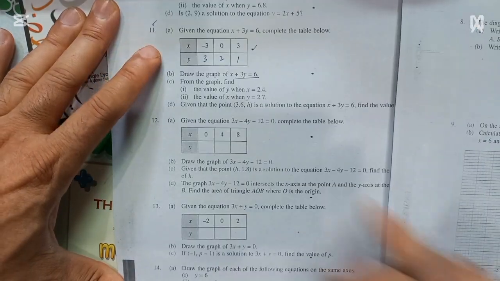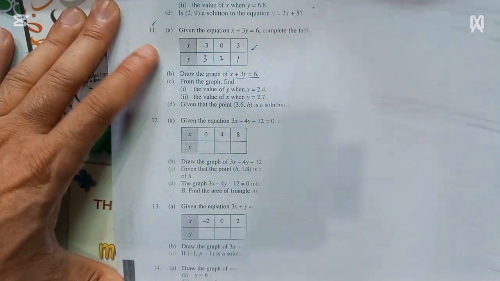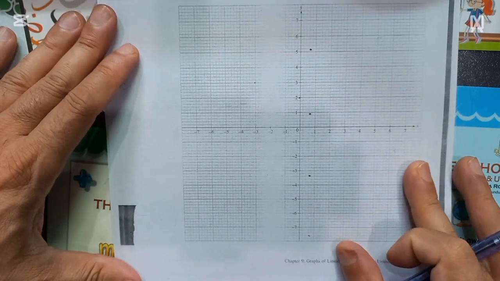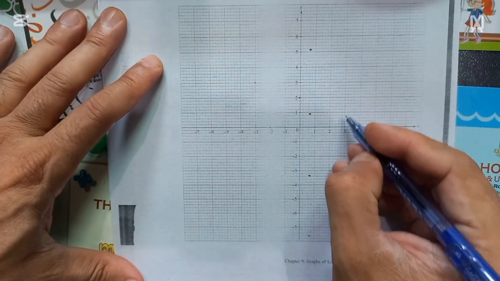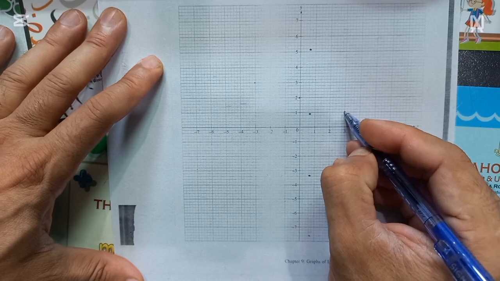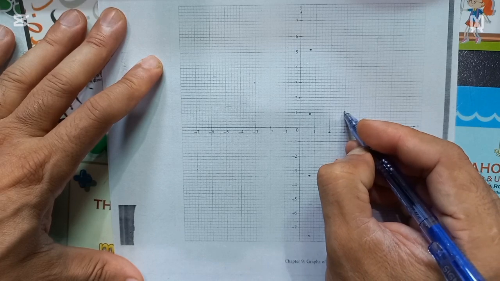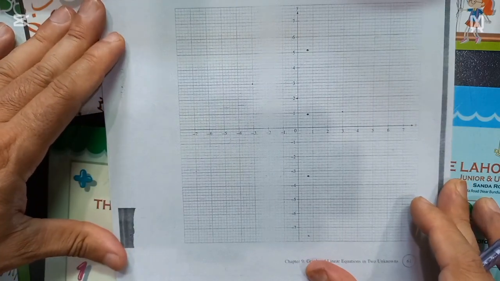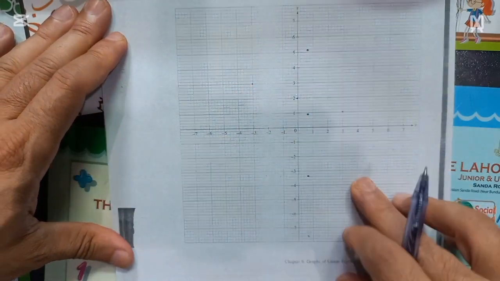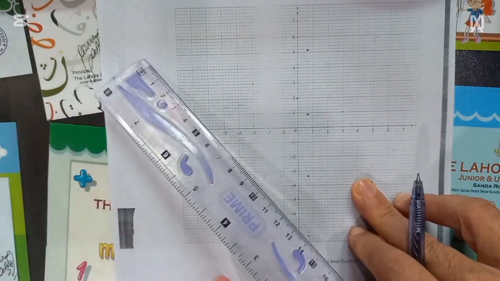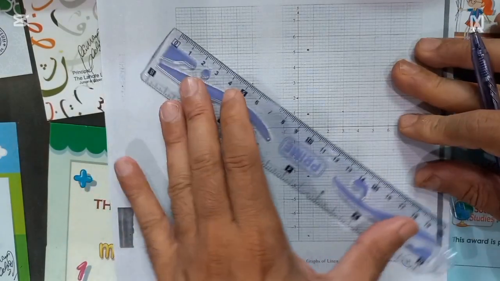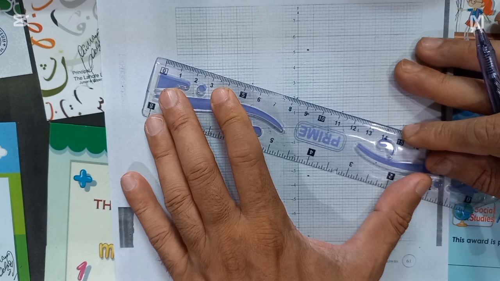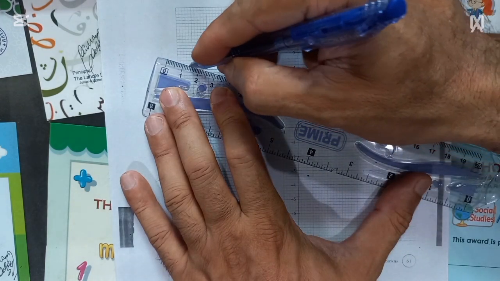And the last point is 3, 1. So now we will join these points, 1, 2, and 3 points. These points are going to be joined with the help of the scale.